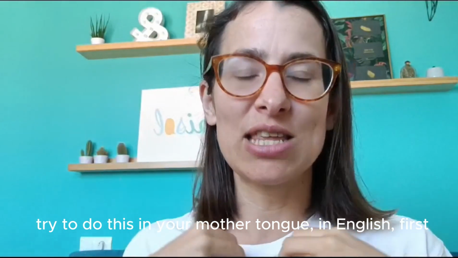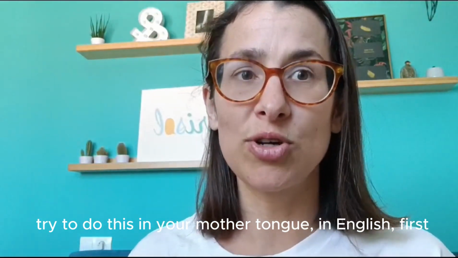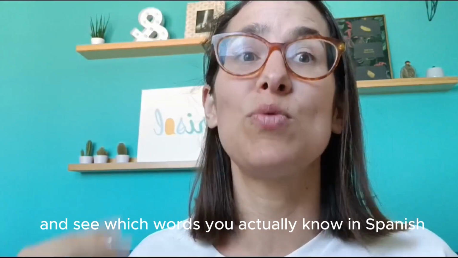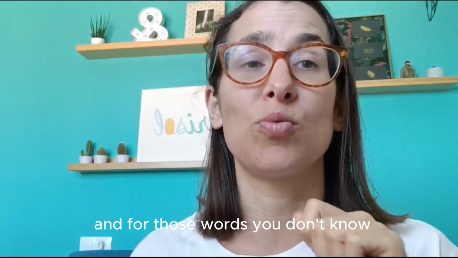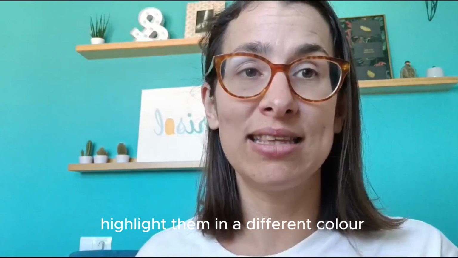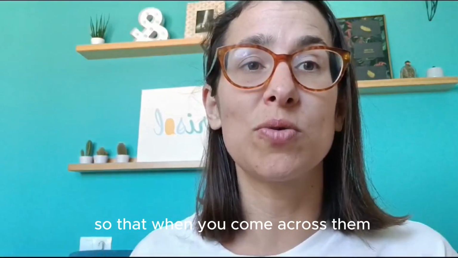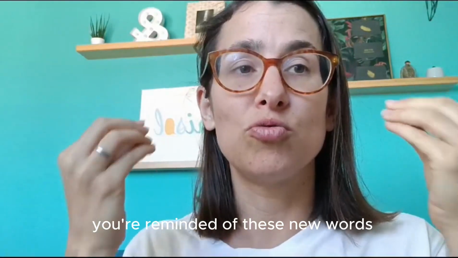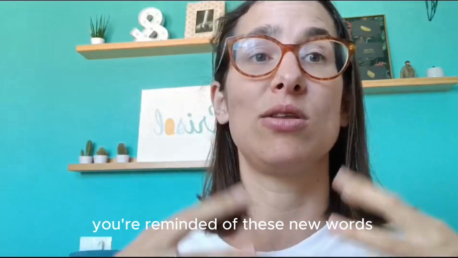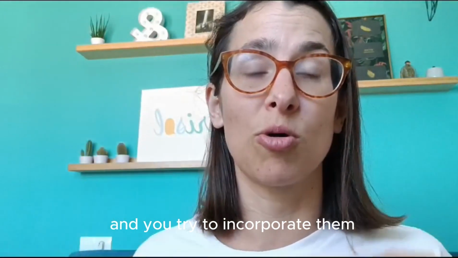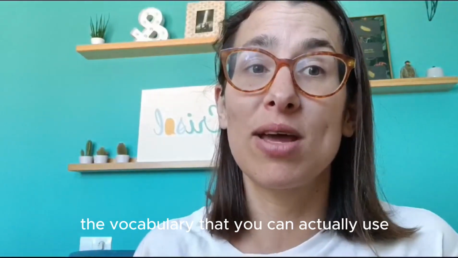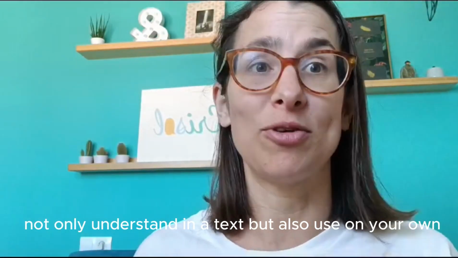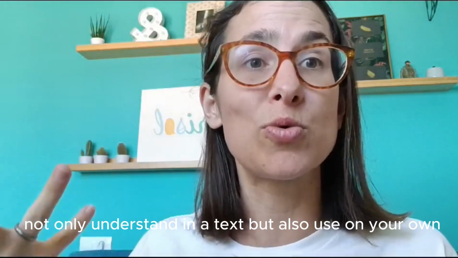So this would be my first tip for you. Try to do this in your mother tongue, in English first, and then try to translate and see which words you actually know in Spanish. And for those words you don't know, highlight them in a different color so that when you come across them, you're reminded of these new words and you try to incorporate them into your active vocabulary, the vocabulary that you can actually use, not only understand in a text, but also use on your own.